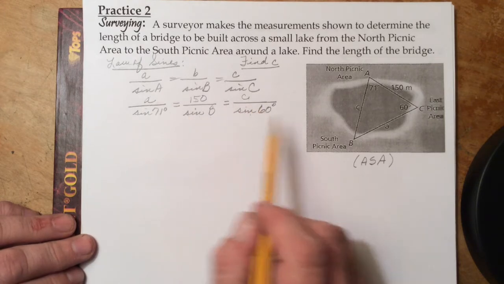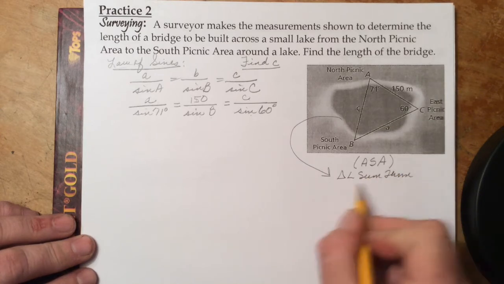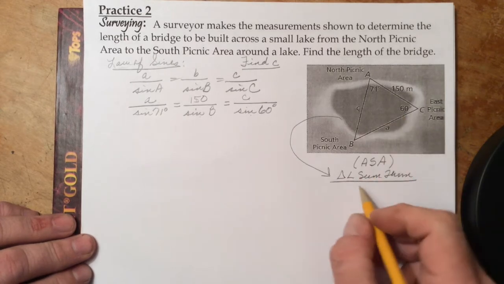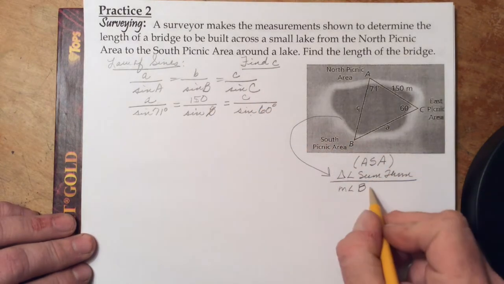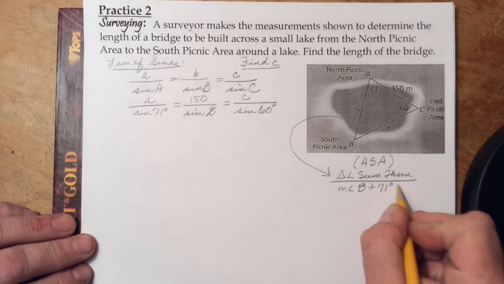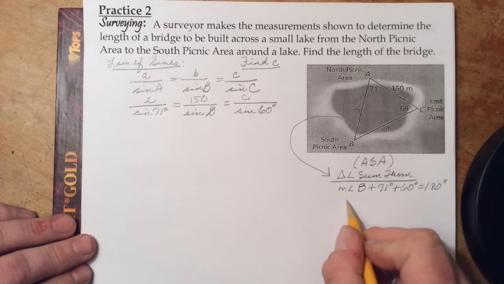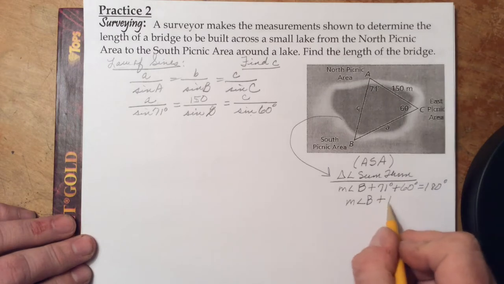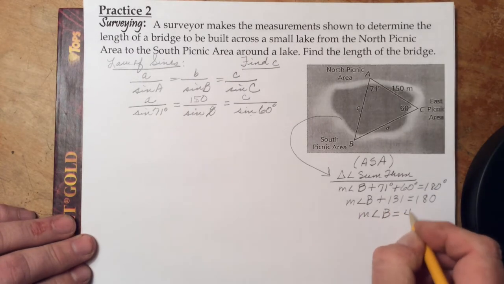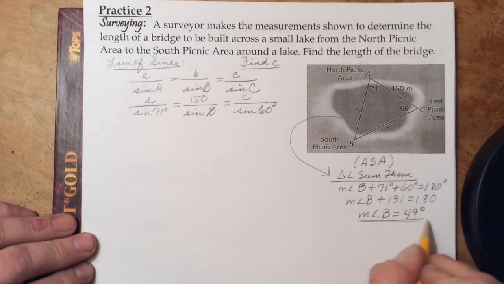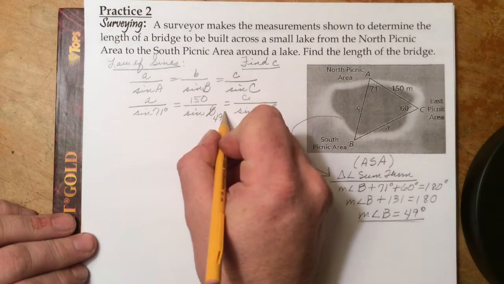So what do we do? Well, we already have two angles, so we can find the remaining angle by the triangle angle sum theorem. So we do that first. The measure of angle B is what we're looking for. So the measure of angle B, plus the measure of angle A, which is 71 degrees, plus the measure of angle C, which is 60 degrees, equals 180 degrees. We get the measure of angle B plus 131 equals 180. Subtracting 131 from both sides, the measure of angle B is equal to 49 degrees. So we did have to find another measurement before we find the answer to this problem. So we replace the measure of angle B with 49 right there and right here.